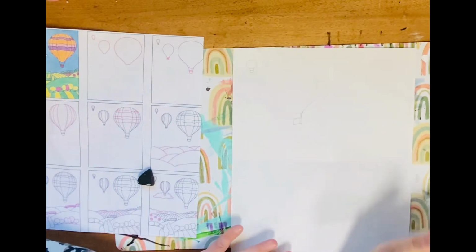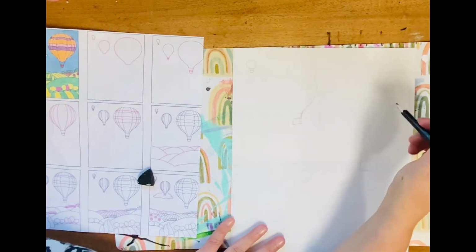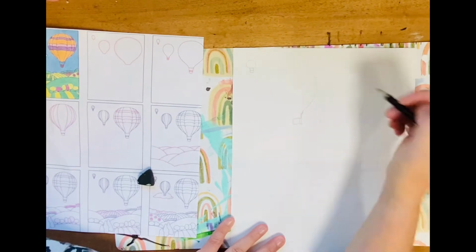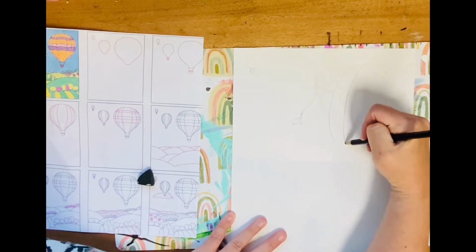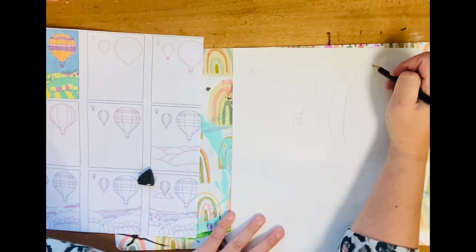So the next step in this assignment is to add some detail, some stripes to these balloons. And these stripes are curved lines to show that our balloon is round.